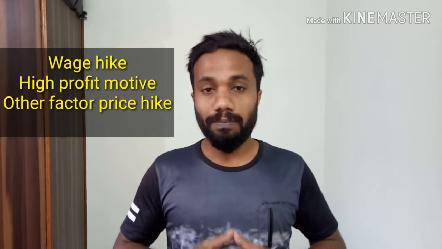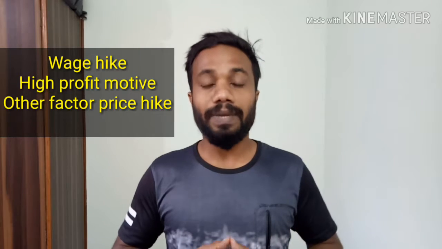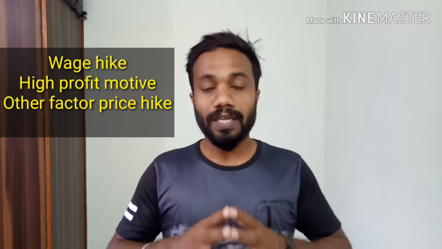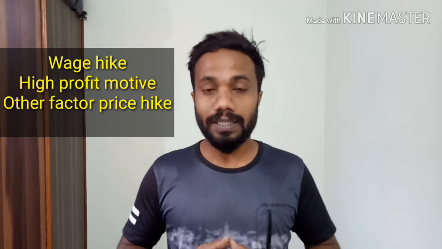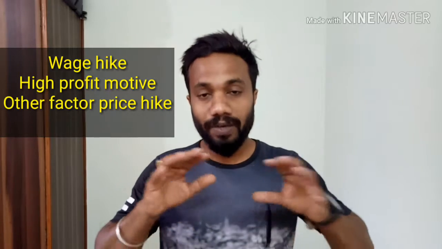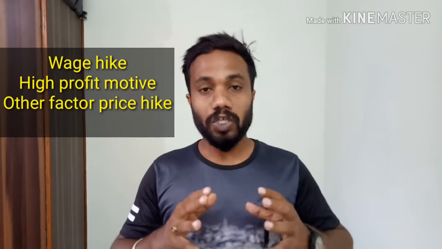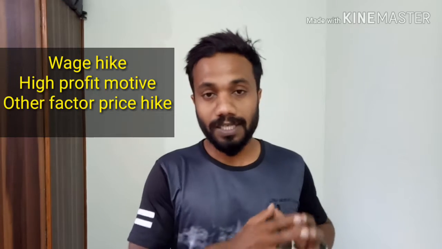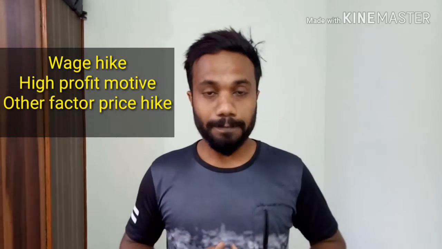Supply side inflation may also happen because of many other reasons, for example a rise in the price of factor inputs, such as a rise in wages in an economy, or a higher profit motive on the part of entrepreneurs, who may raise the price of goods and services. That can also be a reason for supply side inflation. So when we analyze the reasons for inflation in an economy, we can see two aspects: one is the demand side and the second is the supply side.